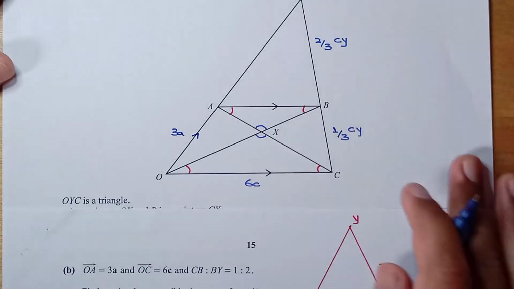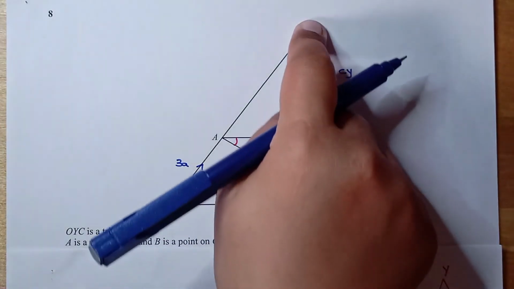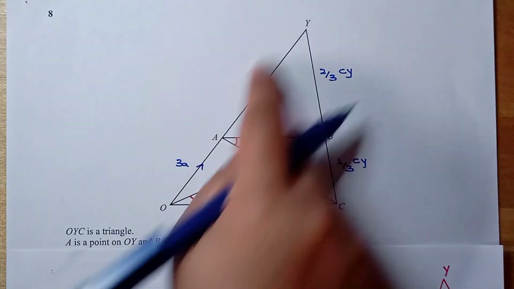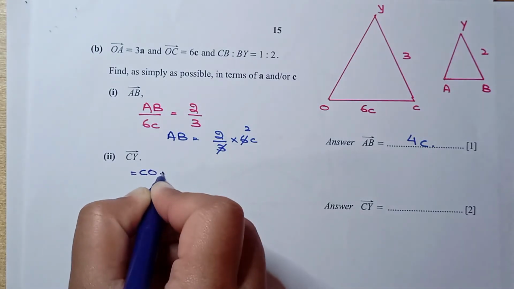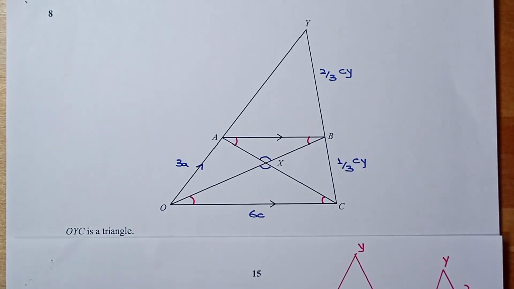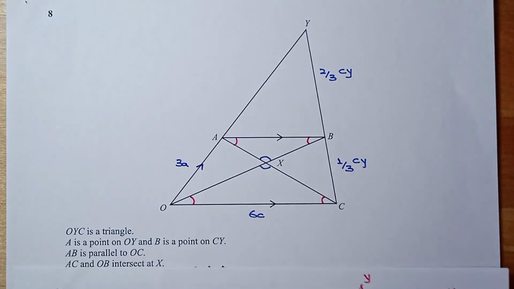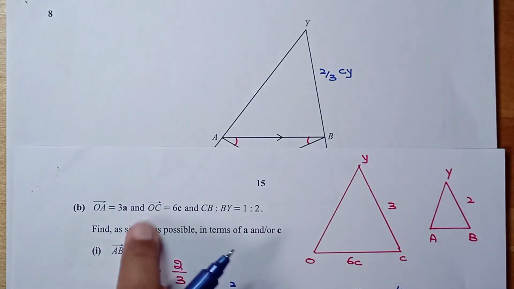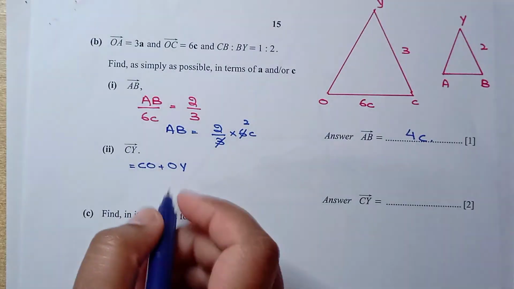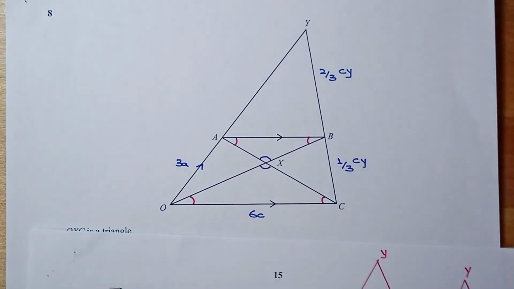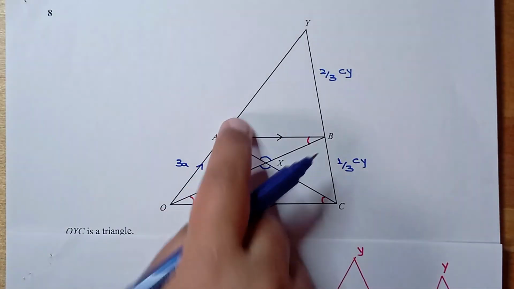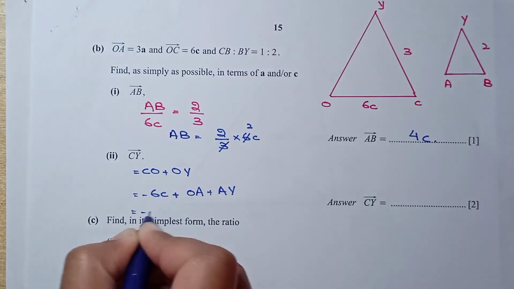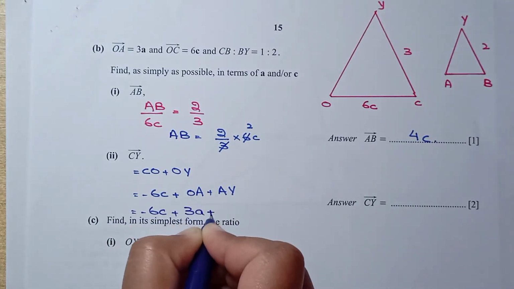Where is CY? As you can see in the figure, CY follows a path of C to O, O to Y. So let me write down, CY is equal to CO and OY. CO, we already know, is the negative of OC, which is 6C, so CO is minus 6C, plus OY. OY has OA and AY: OA plus AY. We know OA is 3A, so minus 6C plus 3A, and then plus AY.